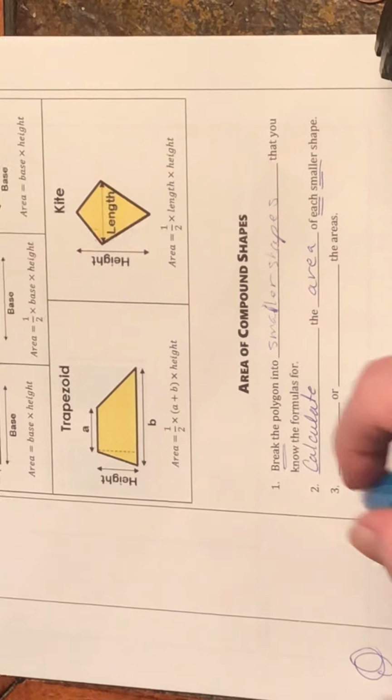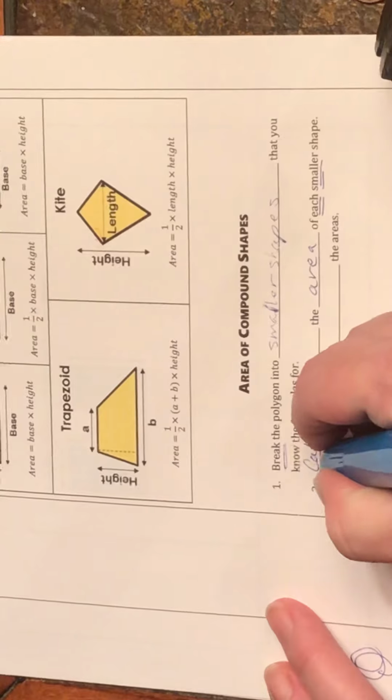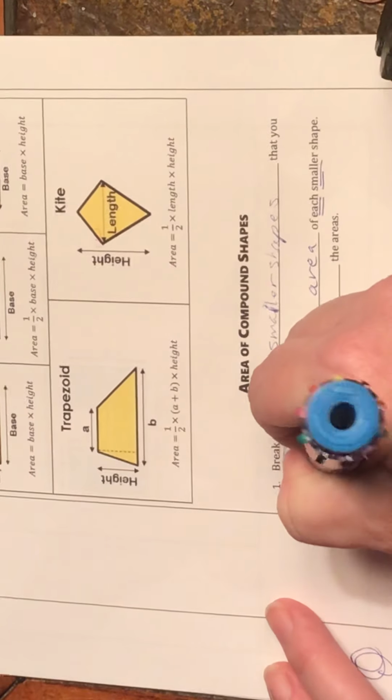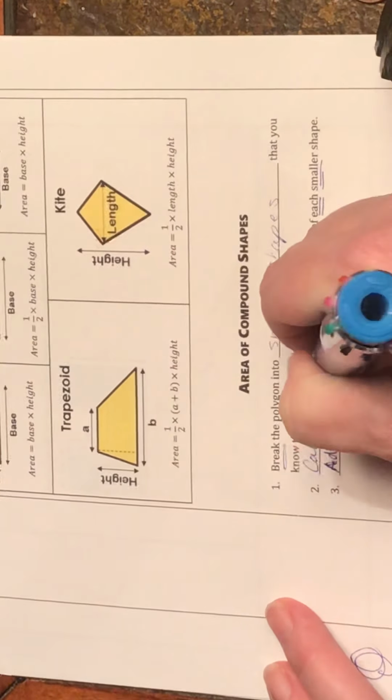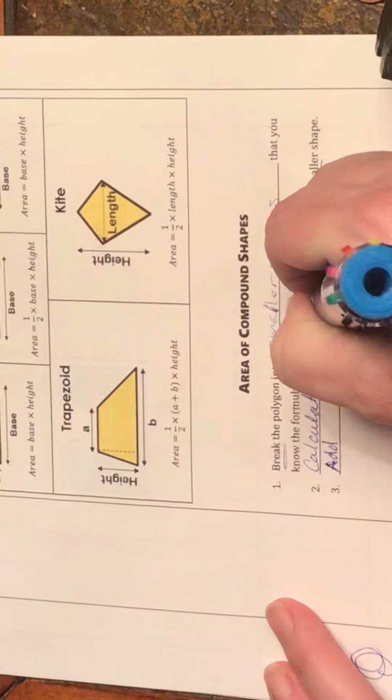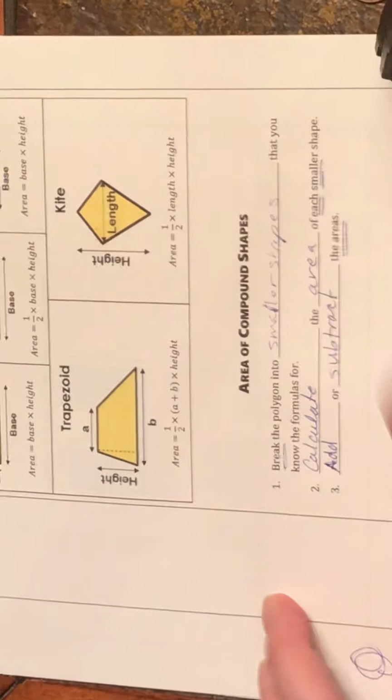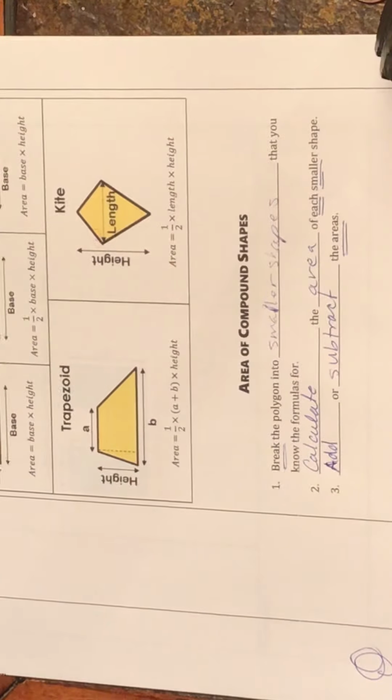And then we're all done. We will add or subtract, depending on the shape, the areas. So we're going to add up the shapes, break into smaller shapes, find the area of each of those pieces. So we might be finding a rectangle with a triangle on top, or two rectangles. And then we're going to find the area for each piece, and then we add those pieces together.